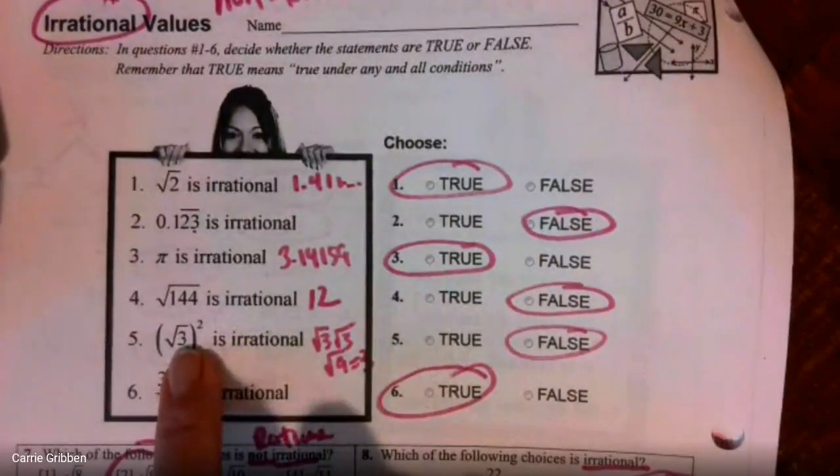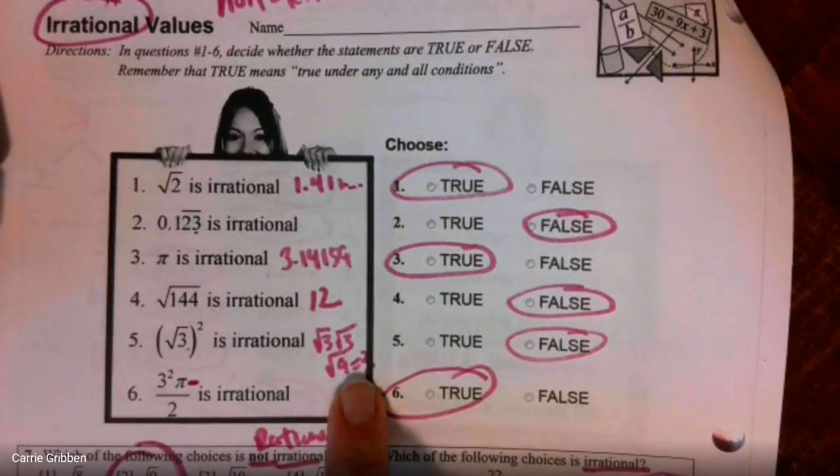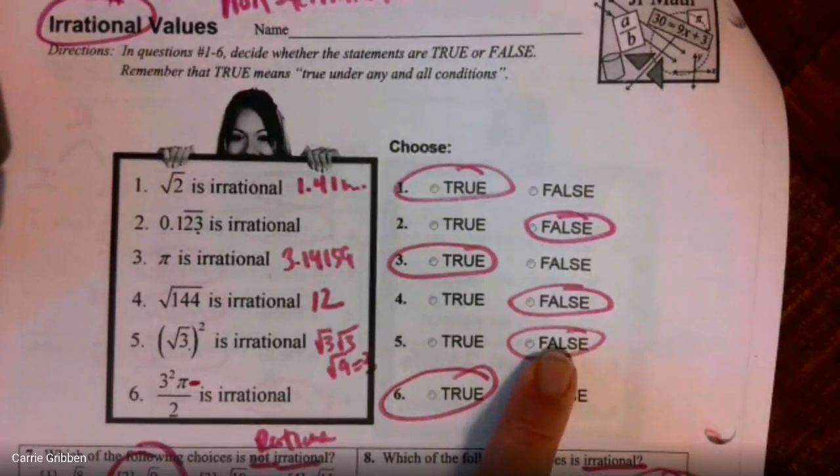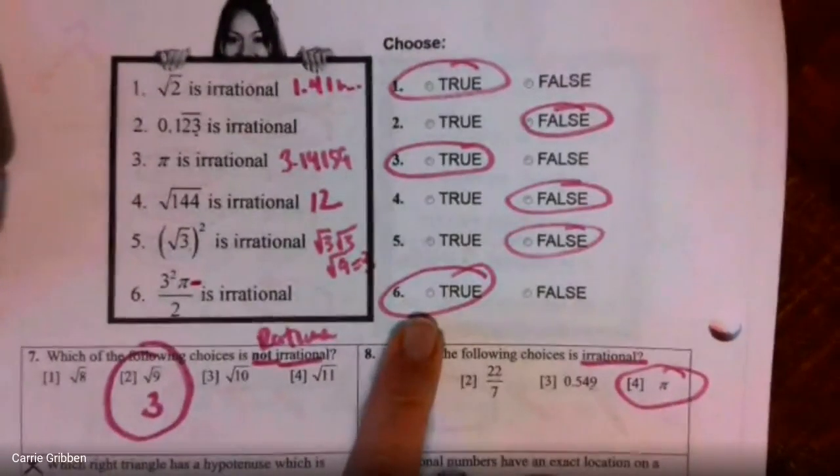If you actually figure this out, either put it in your calculator or think about it: the square root of 3 times the square root of 3 would actually turn out to be 3. So that 3 is not irrational. 3 is rational, so that's why I circled false. And again, when pi shows up, it's got to be irrational, so that's why I said that's true.